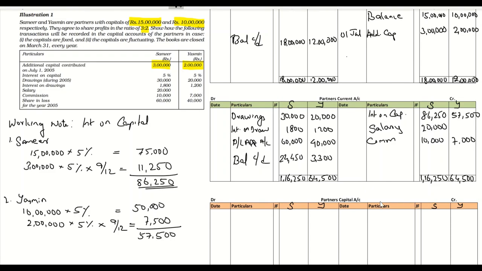We can take all the credit items together in partner's capital account. It was a regular partner's capital account that you have done in your class 11 also, when you were doing sole proprietorship. First is balance. Balance, we have 15 lakhs and 10 lakhs. Then we have additional capital, which will be 3 lakhs and 2 lakhs.